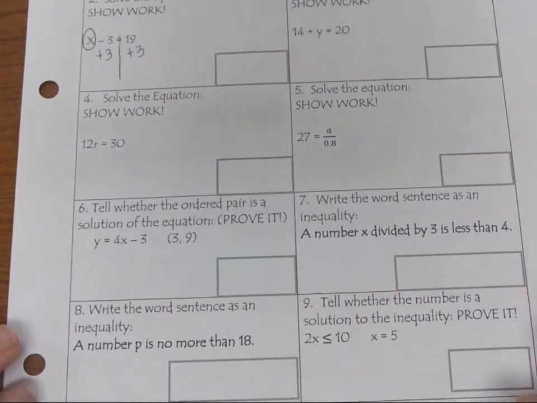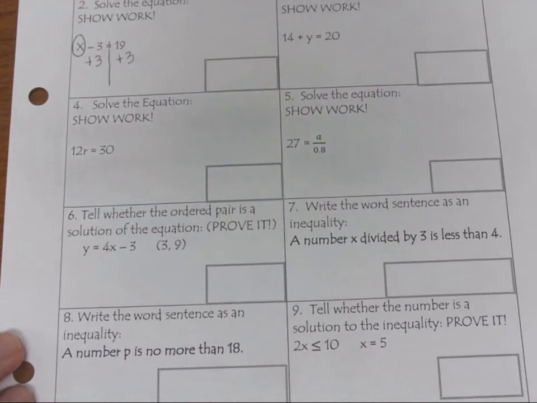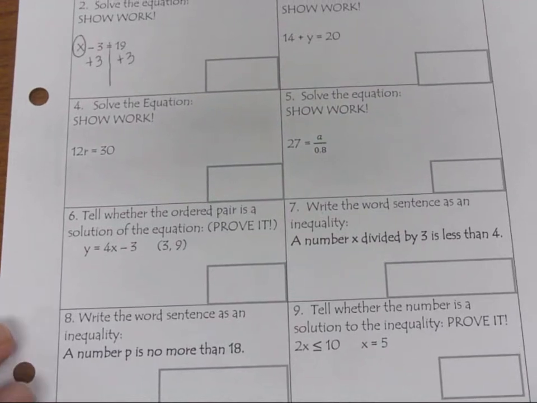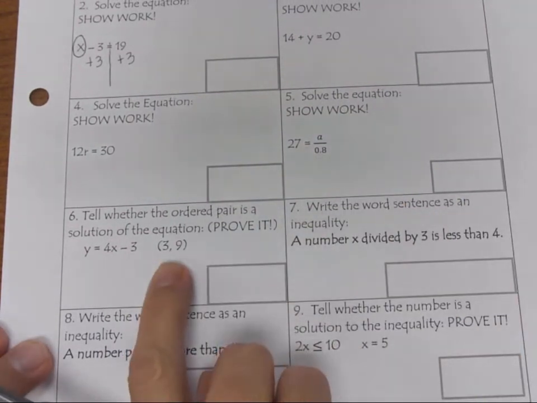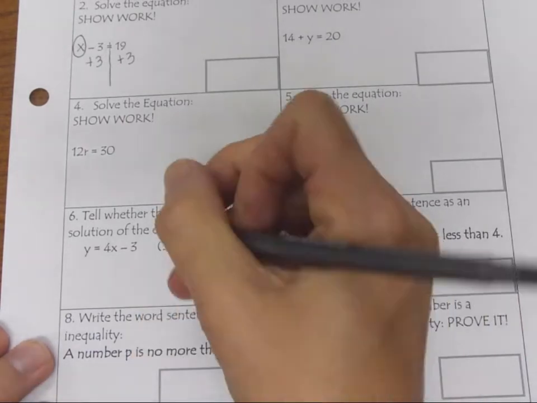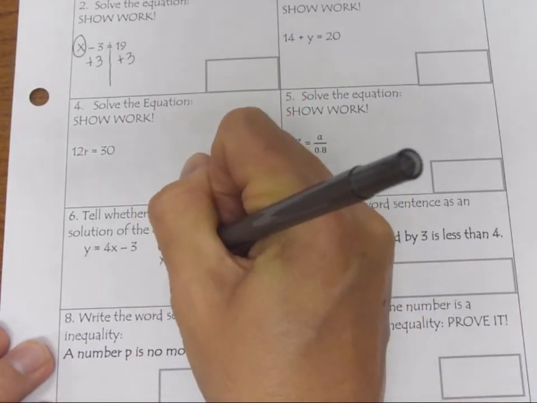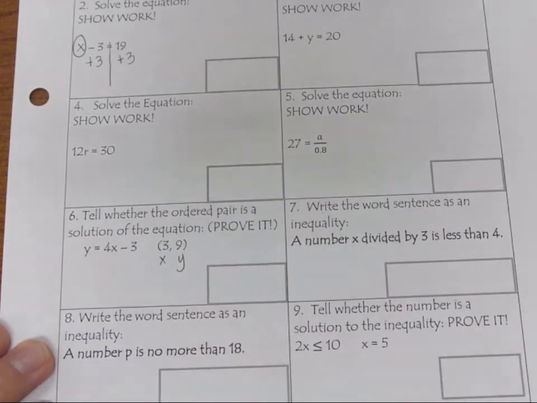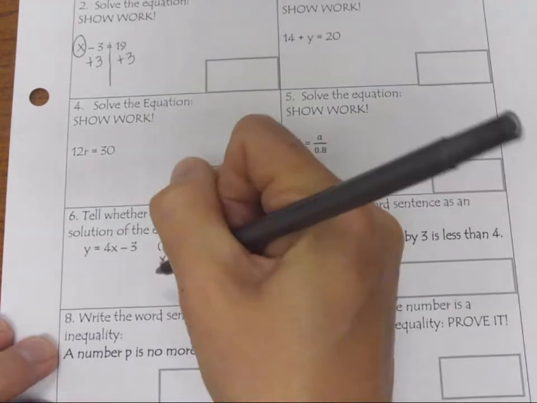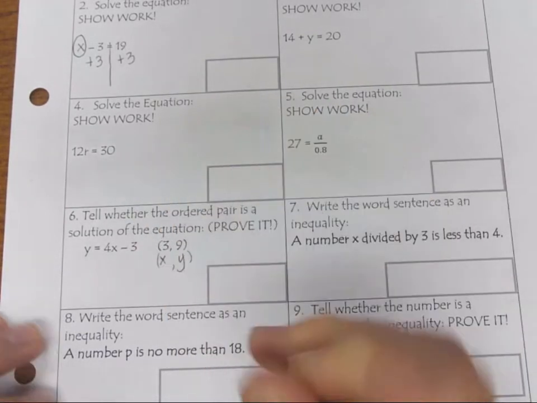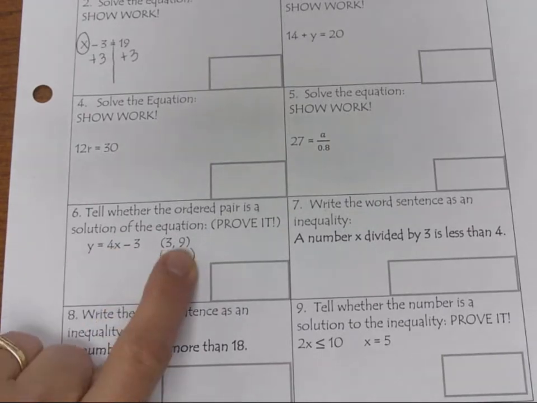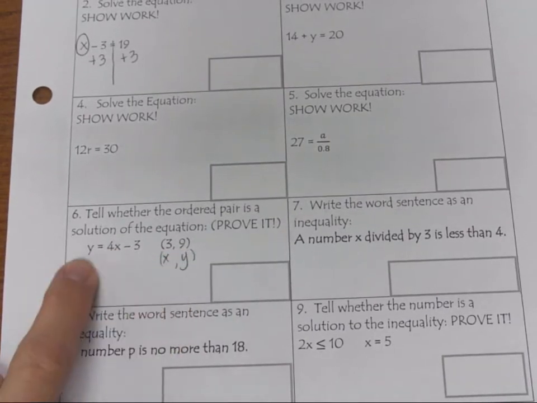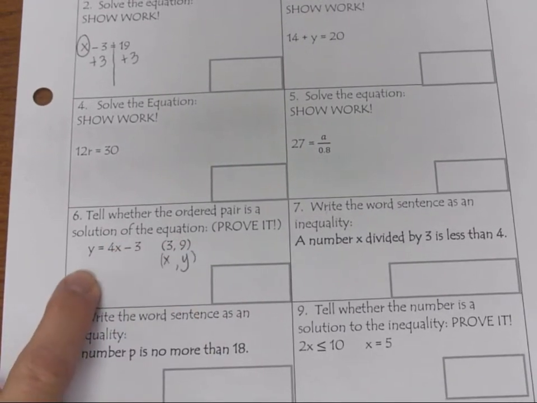Number 6. If you remember, when you have an ordered pair, the first number is always your x, and the second number is always your y. And so what you're doing is instead of having this x and this y, you're putting these numbers in. So instead of y, it says y is 9, so you put 9 right here.